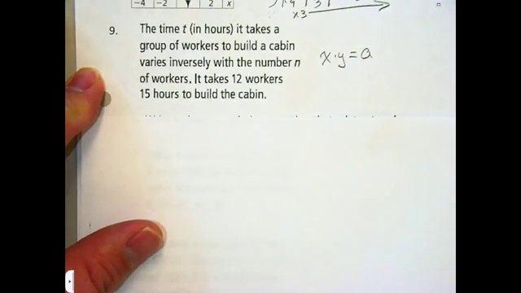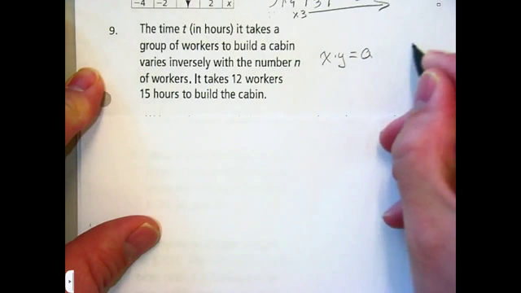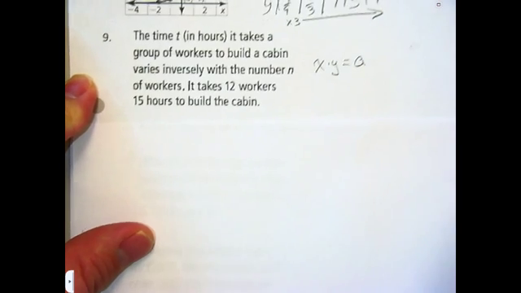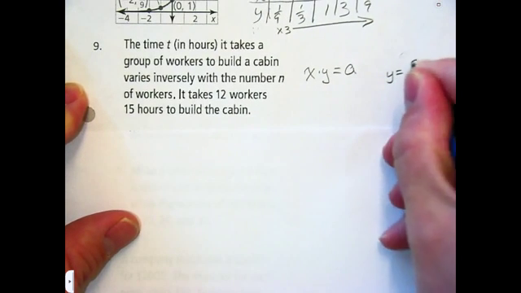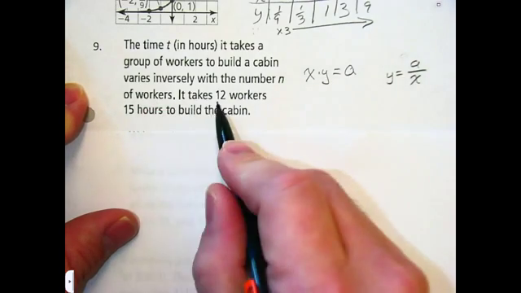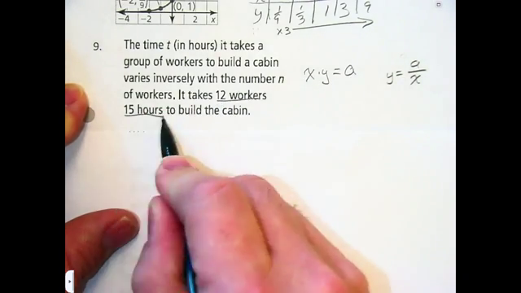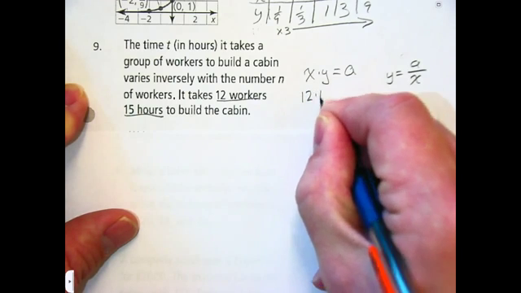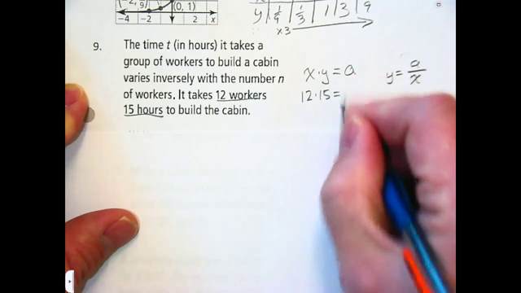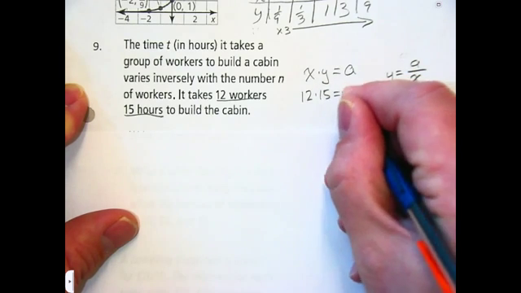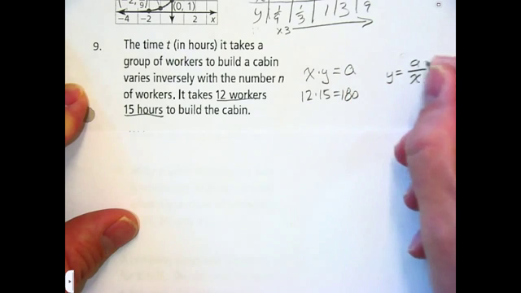Okay, and our inverse variation, for those of you who recall, we usually write that in the form of y equals a over x. So to find a, I can take the two things that are varying inversely, 12 and 15, and multiply them. 12 times 15 is 180. So a equals 180.